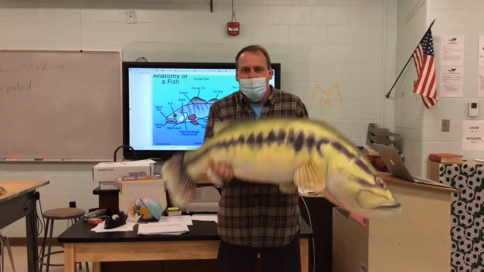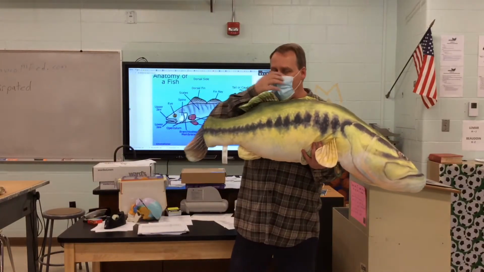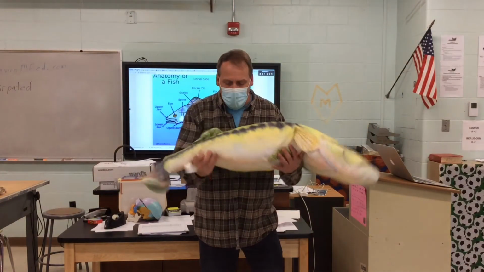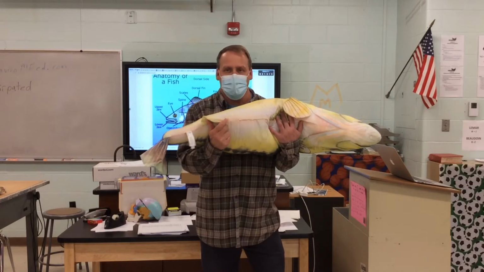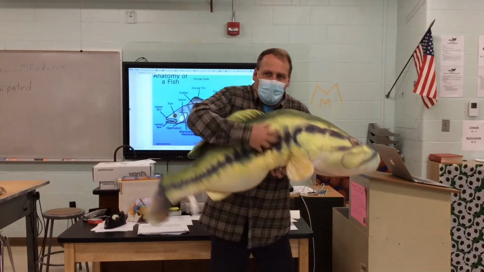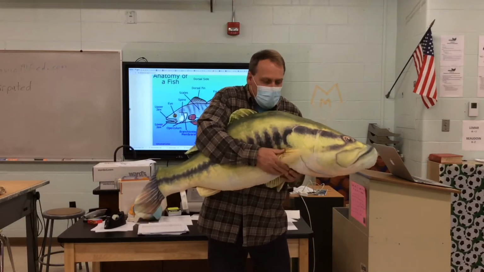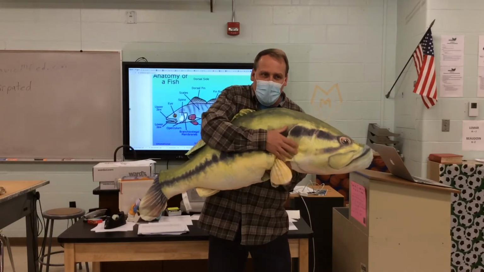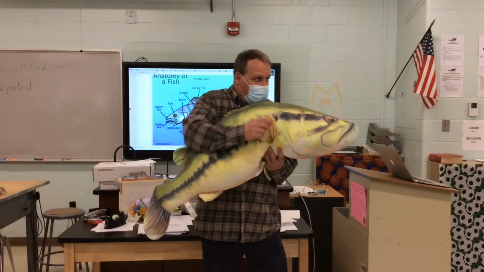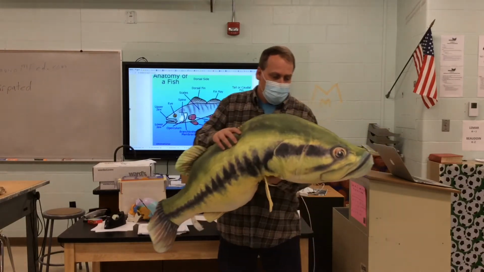Now, how about this fin right down here? What do we call this one? The anal fin. The anal fin, okay? Very good, because it's near the fish's anus, which is usually right about there. What do we call this fin right here up by the fish's chest? Pectoral fin. That's a pectoral fin. All right?